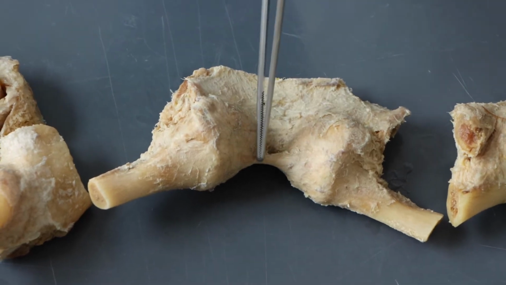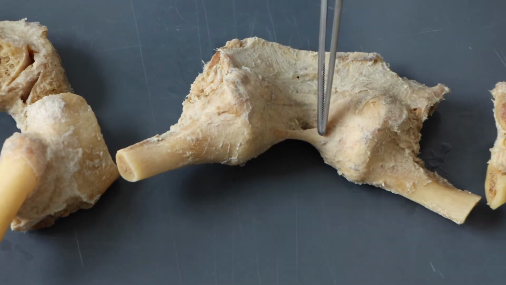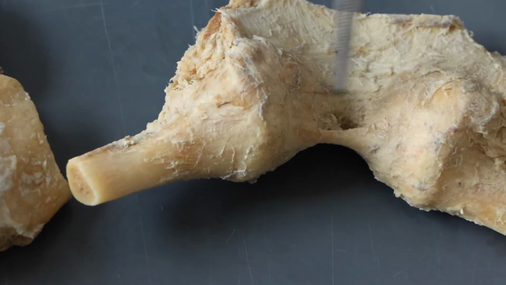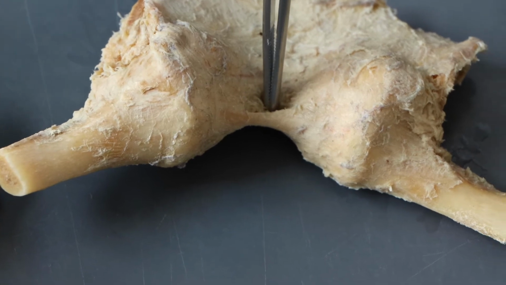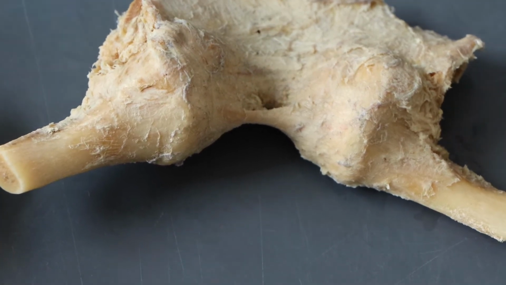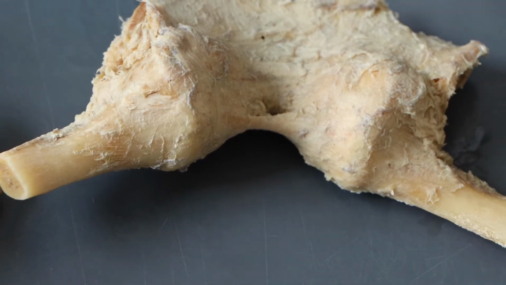Then another ligament that you can see here is the interclavicular ligament, which is bridging above the jugular notch that we mentioned in the bone session for the sternum.